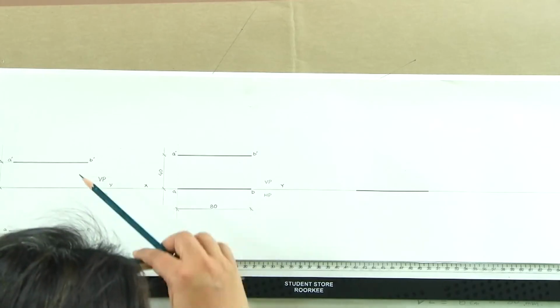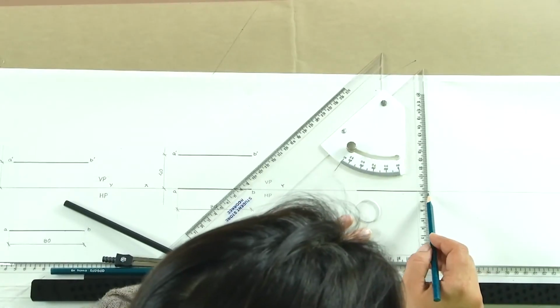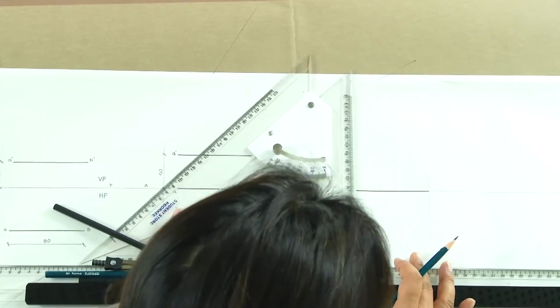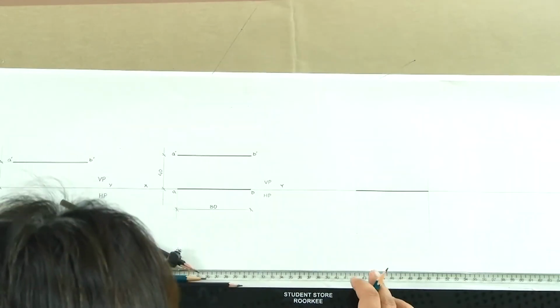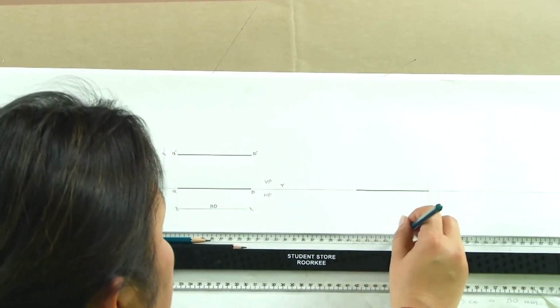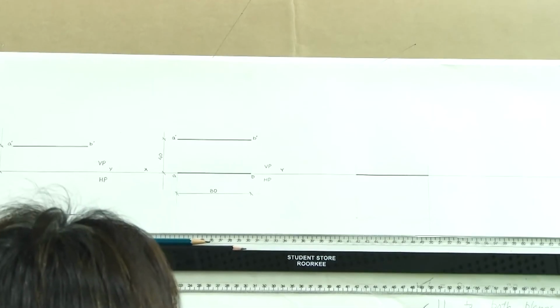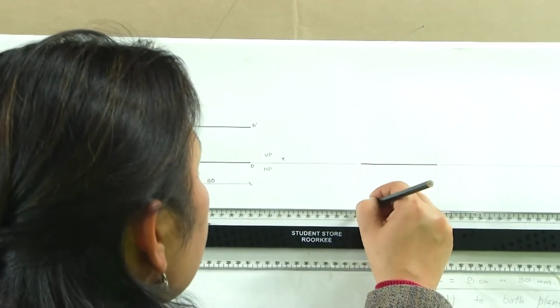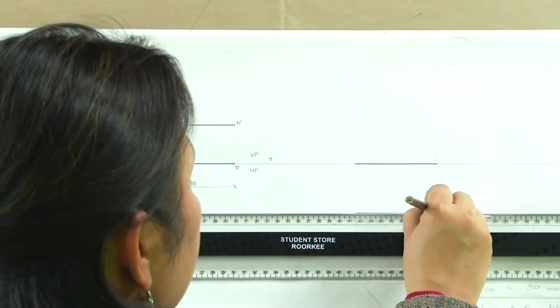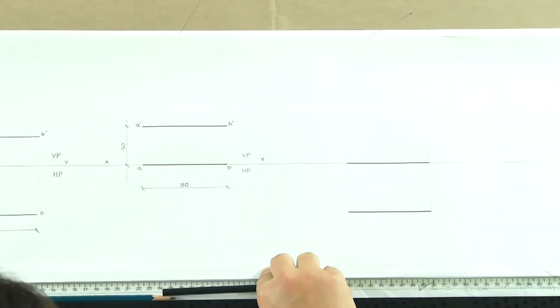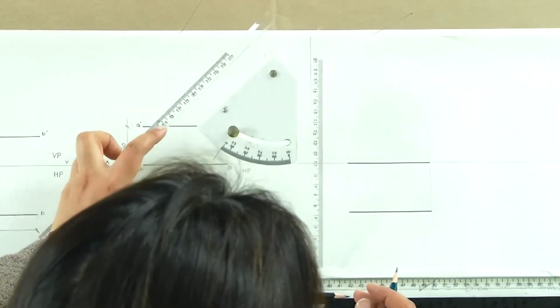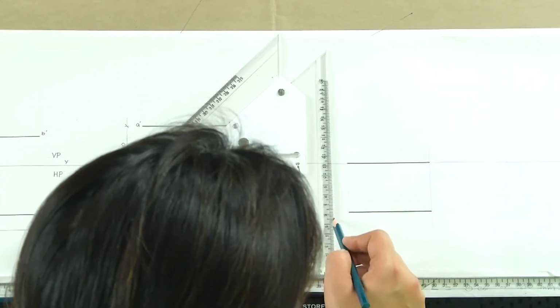Now, the line is at a distance of 50 mm from VP. So, we would be seeing this projection in the plan. So, we will mark a line at 50 mm from VP, that is from reference line. This is the projection. This is the projection in plan. And let us now draw the dimension line here.